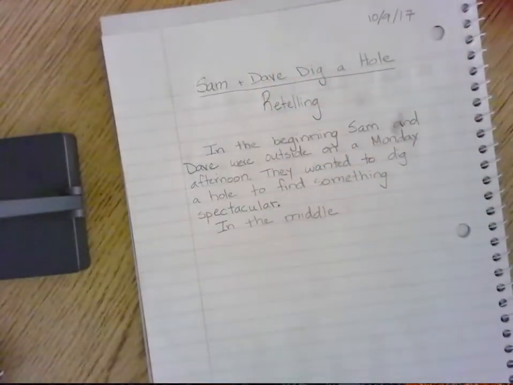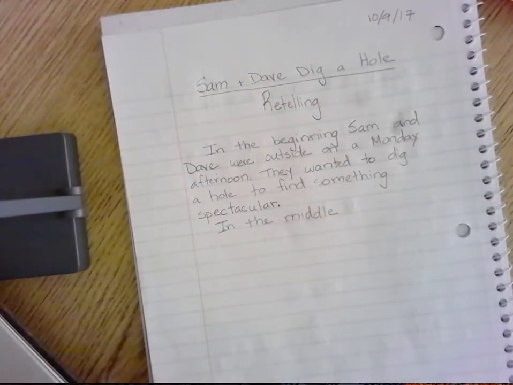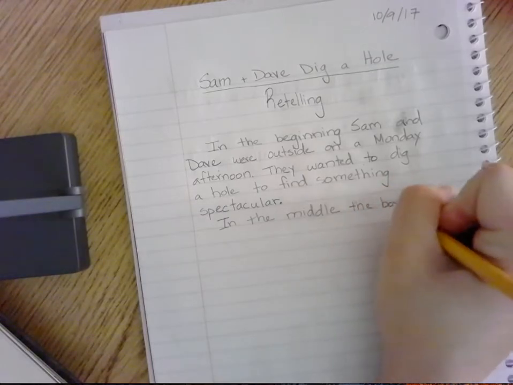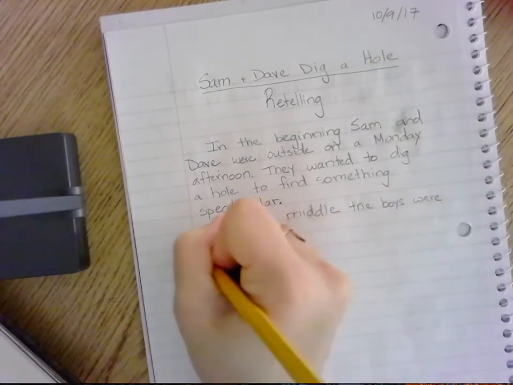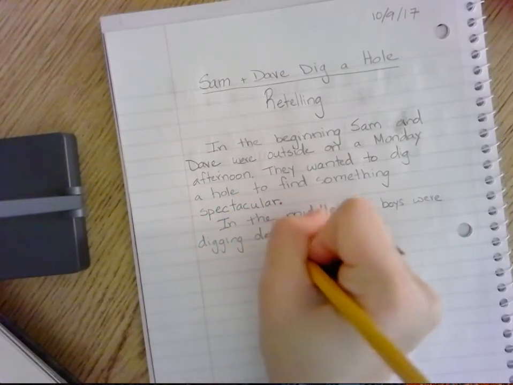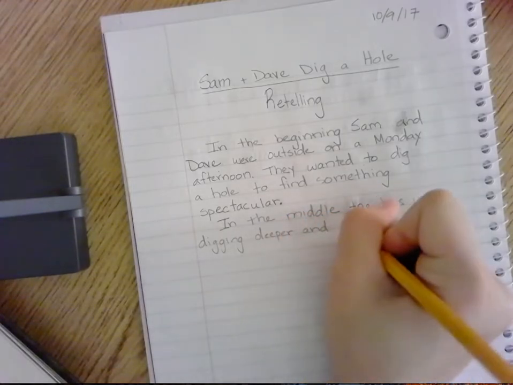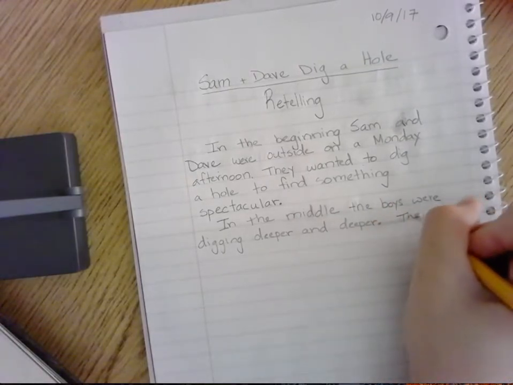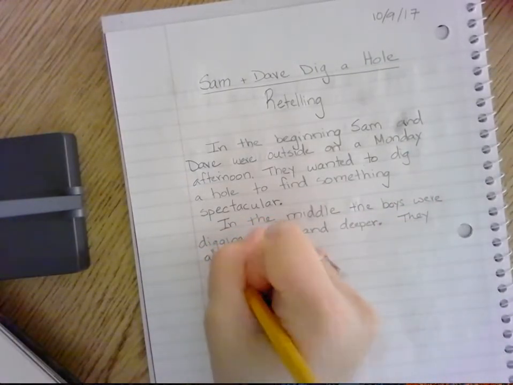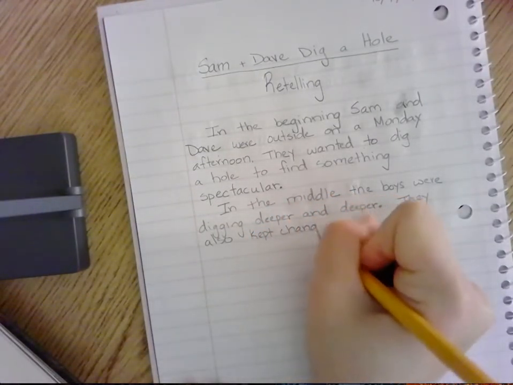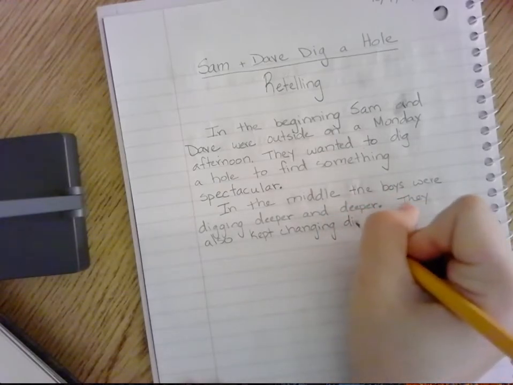Okay, so in the middle, I want to talk about the problem. In the middle, the boys were digging deeper and deeper. They also kept changing directions.